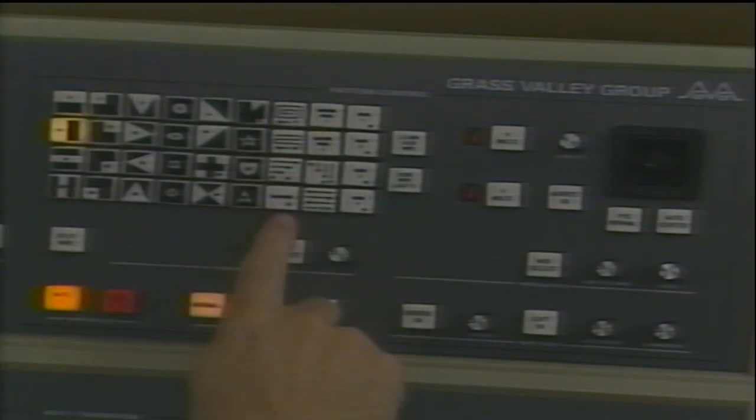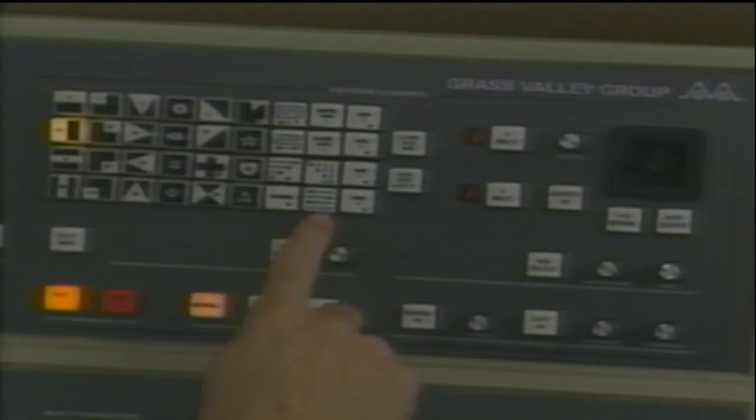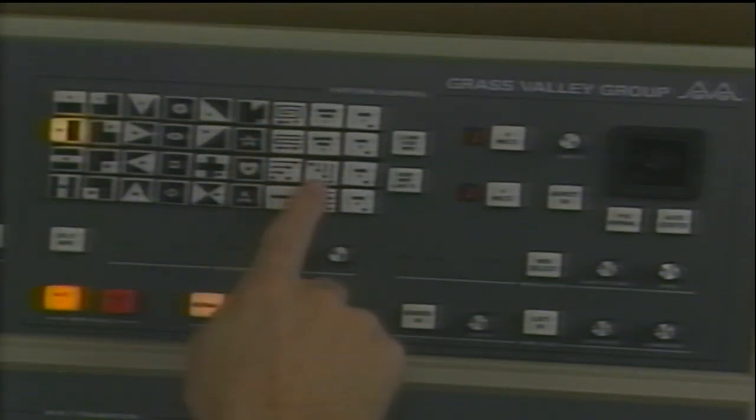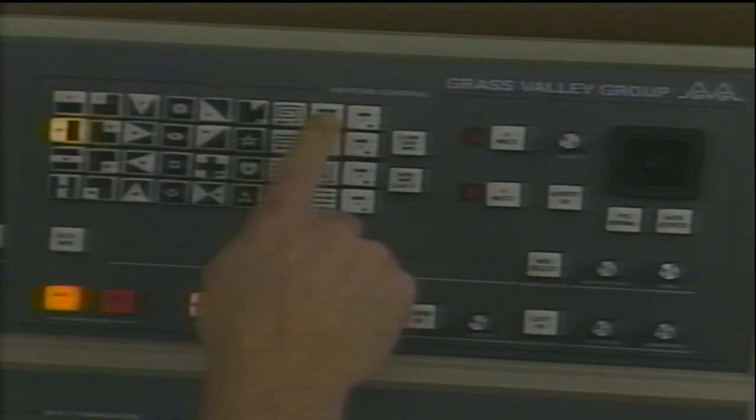When the matrix wipe option is installed, columns 7 and 8 of the pattern select become active. These 8 push buttons provide access to 32 additional patterns. 6 of the push buttons have pre-assigned patterns, and matrix program push buttons 1 and 2 provide access to the remaining 26. Let's take a look at a number of wipe patterns available through the matrix wipe option.